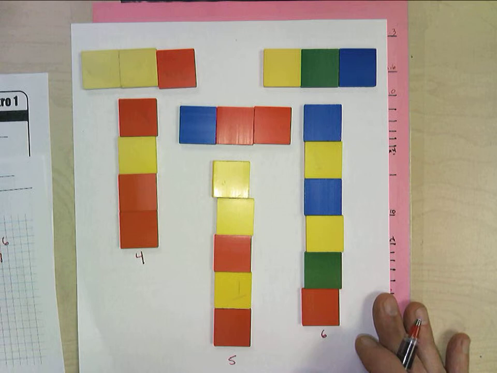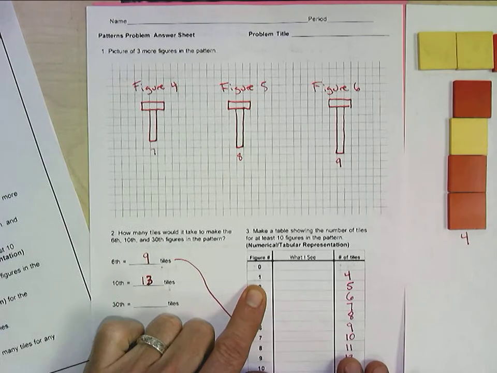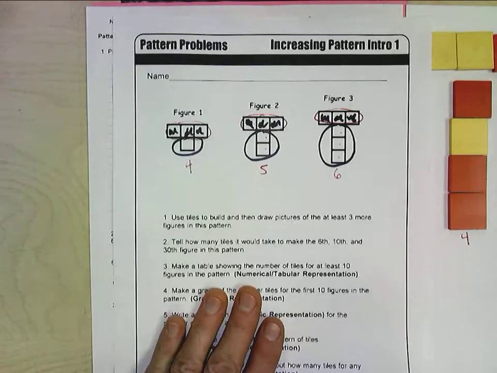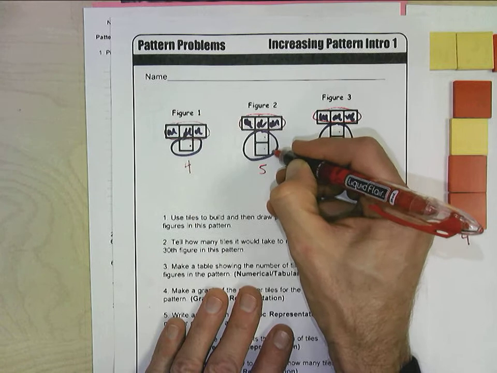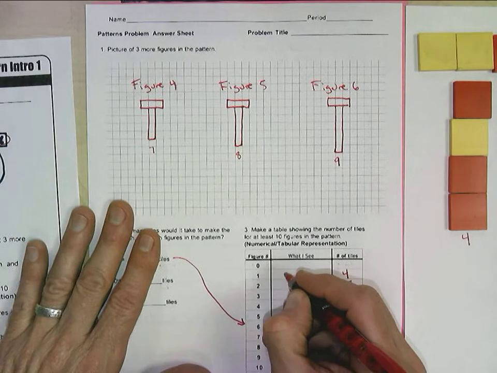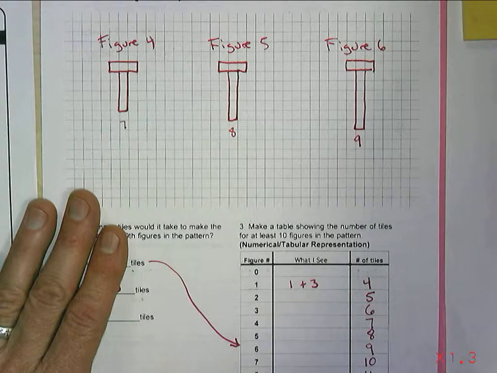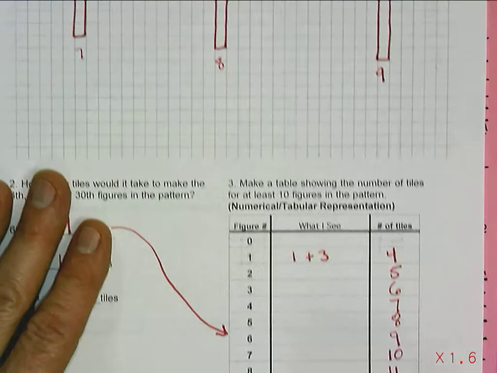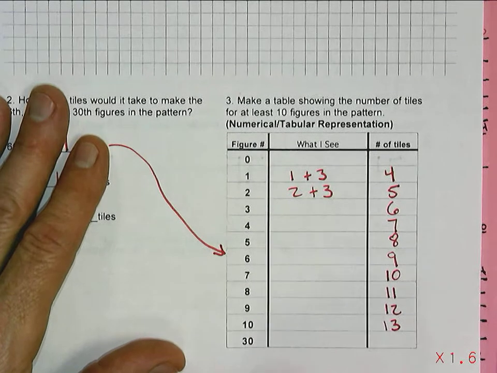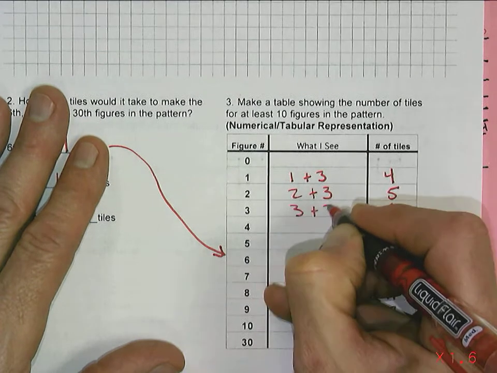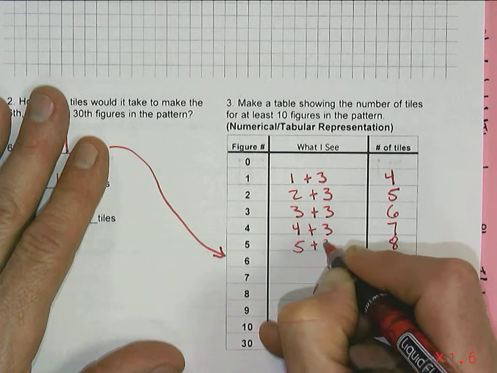So that's a constant. So what I see, if I write it down, is in figure 1, I see the 1 here, and then the 3 there. In figure 2, I see the 2. So figure 1, I see 1 plus 3. In figure 2, I see 2 plus the 3. In figure 3, I see 3 plus 3, and then 4 plus 3, 5 plus 3.